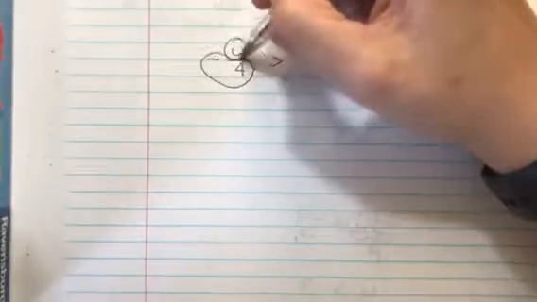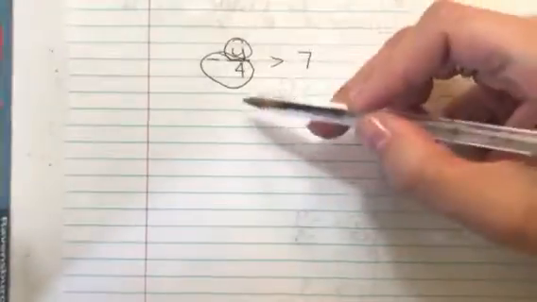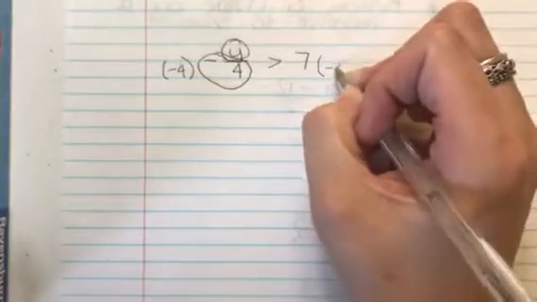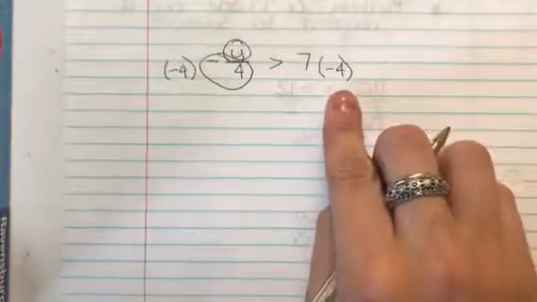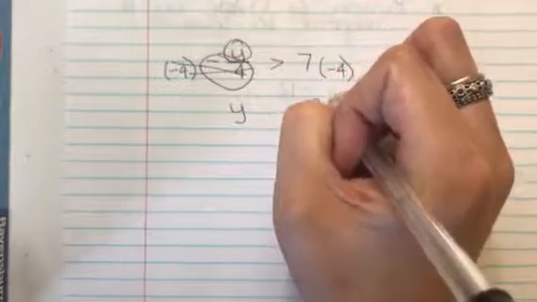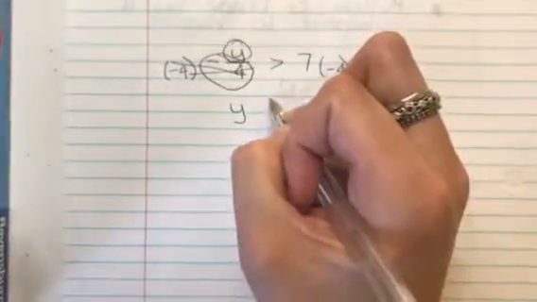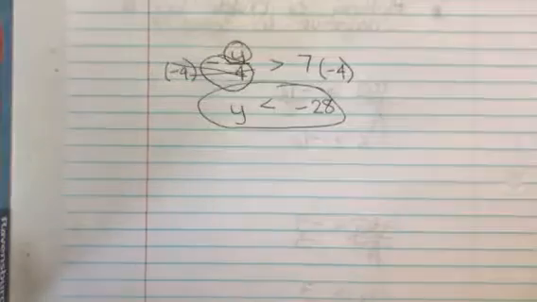Maybe we have something like negative y over 4 is greater than 7. If we want to get y by itself, we have all of this we need to move. So we can undo that division with multiplication, and we can multiply each side by negative 4. Again, the number that we're moving is a negative 4, and we are multiplying by a negative. So we have a y left on the left, we have a negative 28 left on the right, and since we multiplied by a negative, that is a reason to flip our sign.